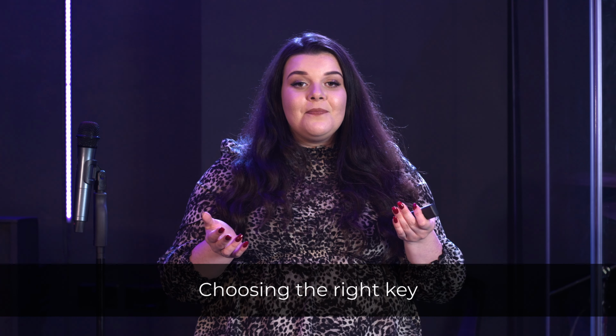In this video, we'll be looking at picking the right key for you to sing in. As a vocalist, it's imperative that the songs that we sing are in the right key. As a backing vocalist, this isn't much of an issue as you can sing harmonies and adapt which harmonies you sing depending on the key of the song it's in. However, if you're leading the song, you need to be able to sing it comfortably and confidently to lead the congregation the best that you can.